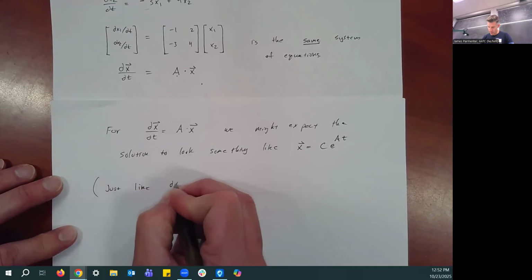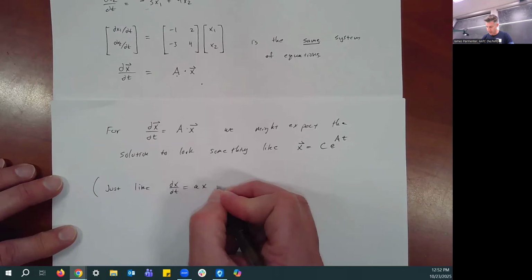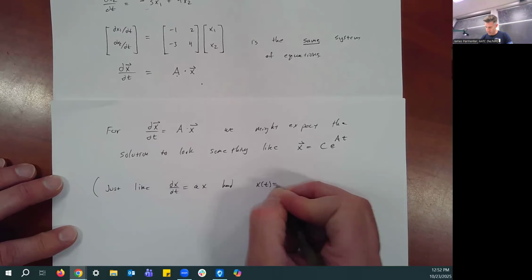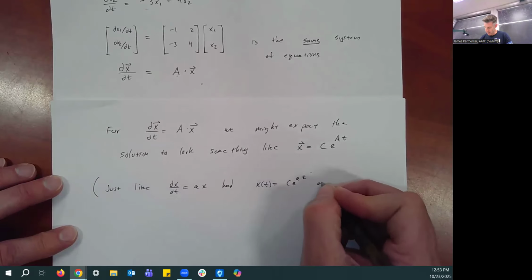Just like dx/dt equal to a constant times x had x of t equal to c e to the a times t as a solution.